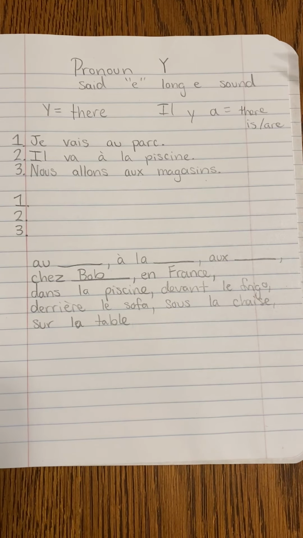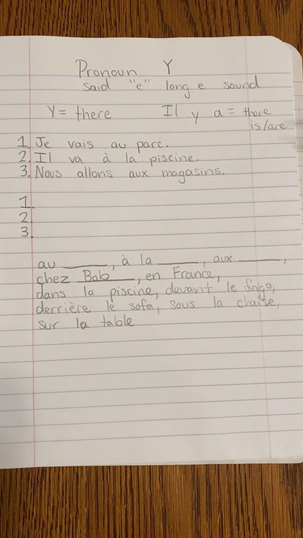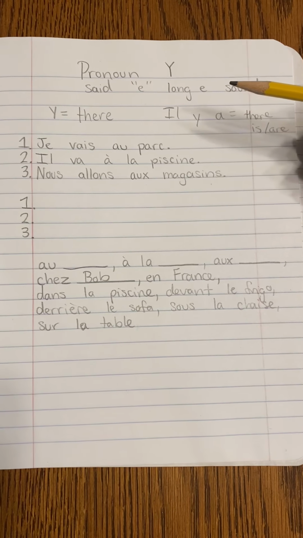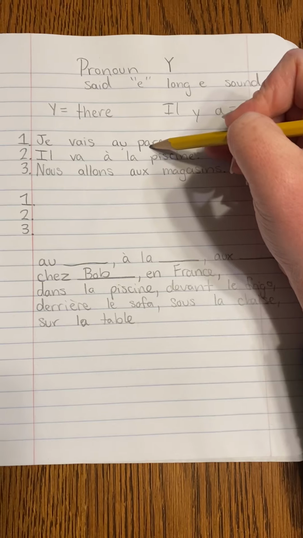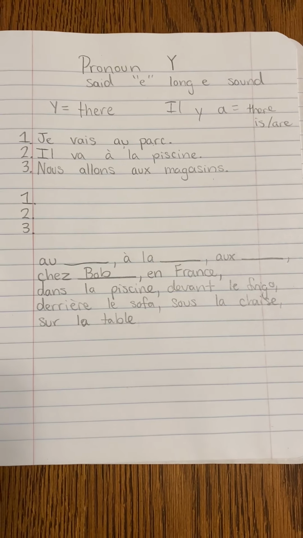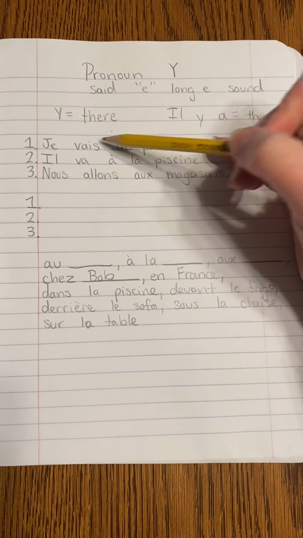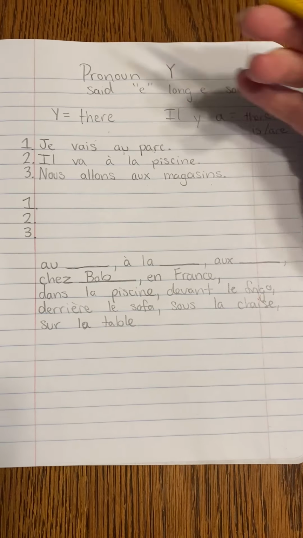Okay, so here I'm going to explain to you real quick how the pronoun y works. You basically need to take out a place. And really, you need to take out the preposition before it too. So it's really a prepositional phrase you're taking out. And then you're going to use "there" in its place. So, je vais au parc. I'm going to the park.